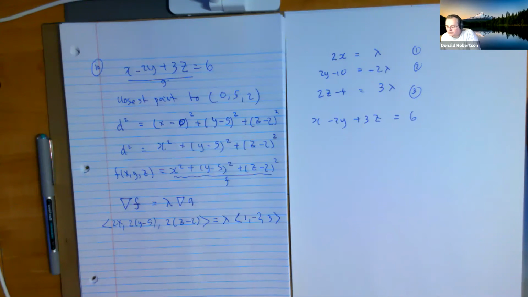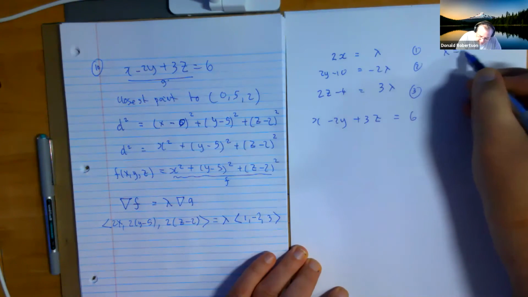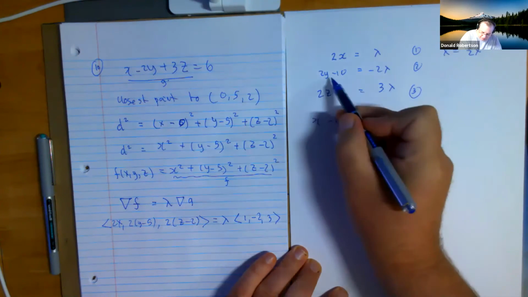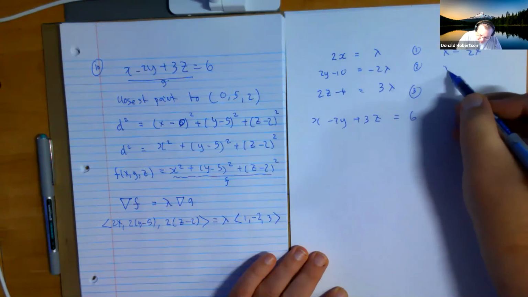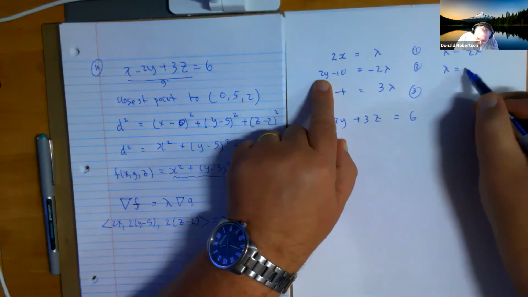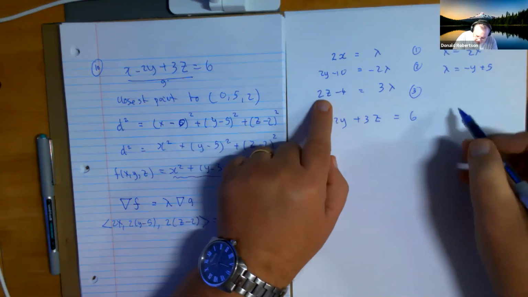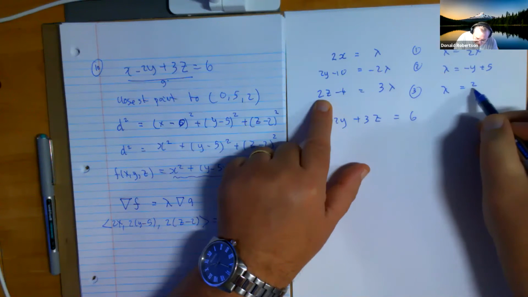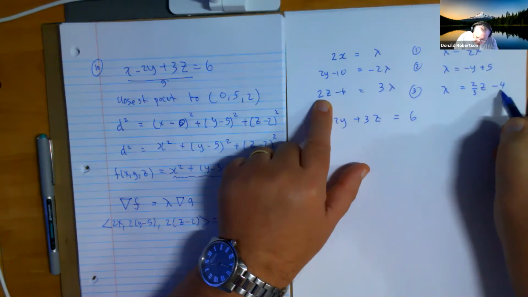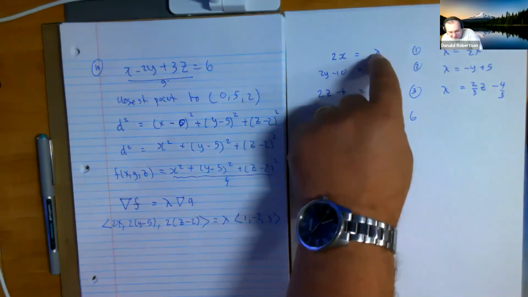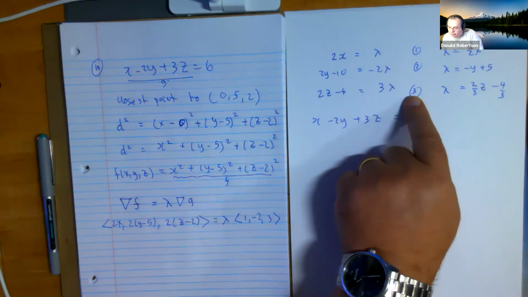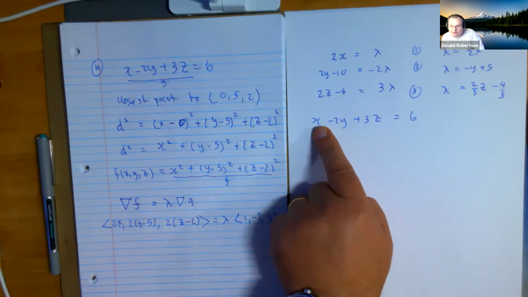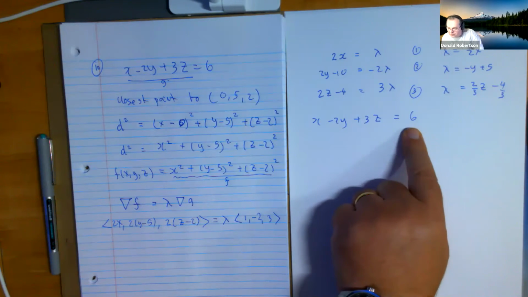You want to see that method? Because yeah, I'll show you it then. Okay, if you rearrange this guy, doesn't it make lambda a half x? Agreed? If you rearrange this guy, isn't lambda -2 that, so negative y plus 5. And if you rearrange this one, isn't lambda 2/3 z take away 4/3? So do you see, lambda is equal to different things depending on which equation you use. Now the constraint function says this take away 2 of them plus 3 of them must be 6.